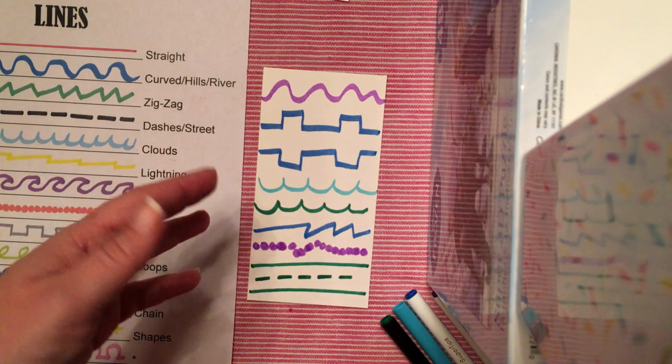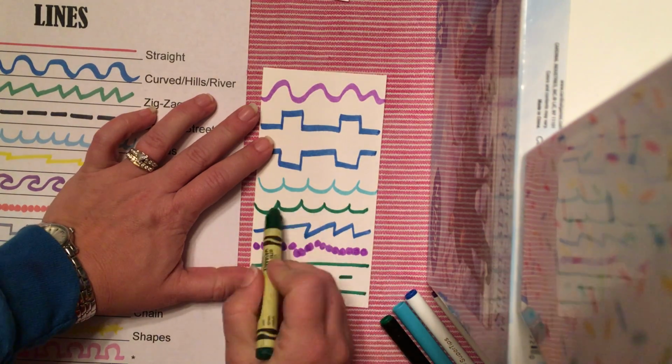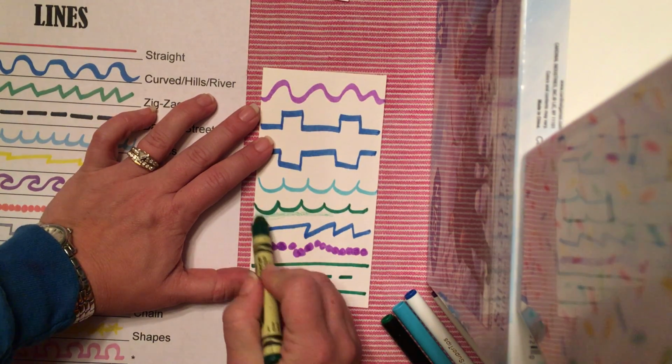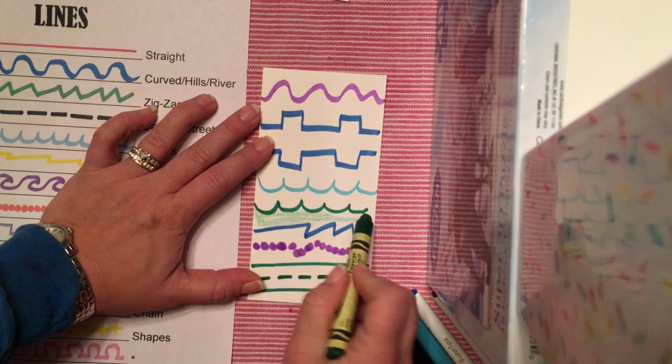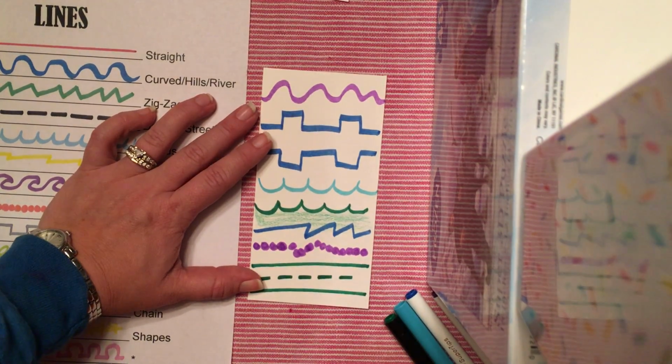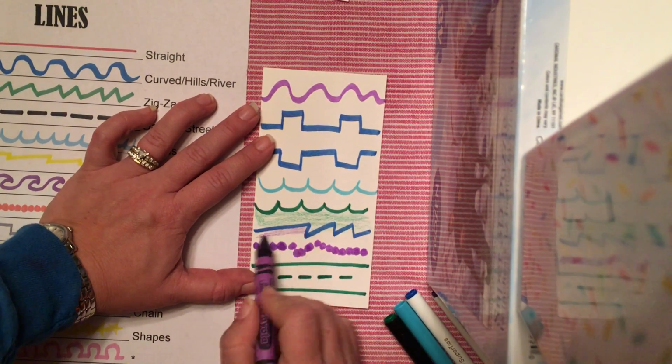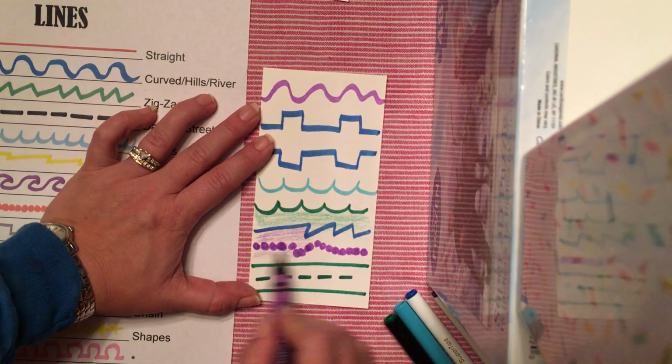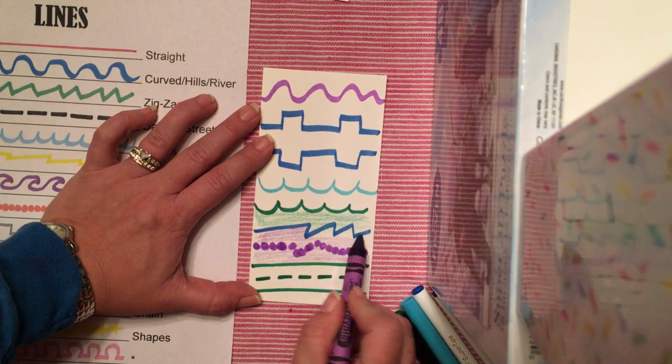So then the next thing you're going to do is you're going to fill in, and you're just going to shade in with your crayon. So you're going to go back over with your crayon and just kind of shade in. You can do rainbows, you can do blues. I did all kind of cool colors, and you just shade in. So this kind of gives you guys an example for a line monster.